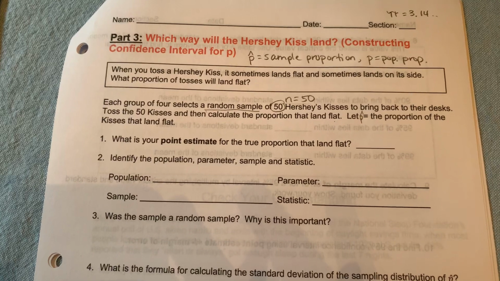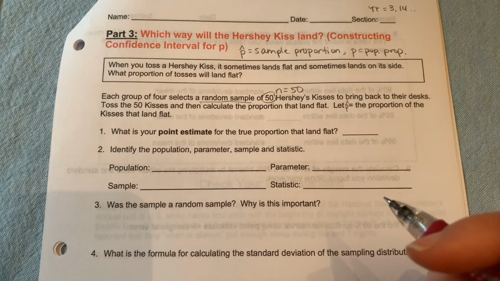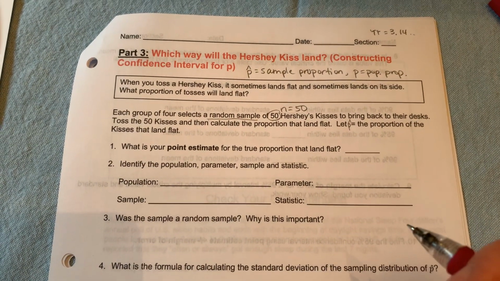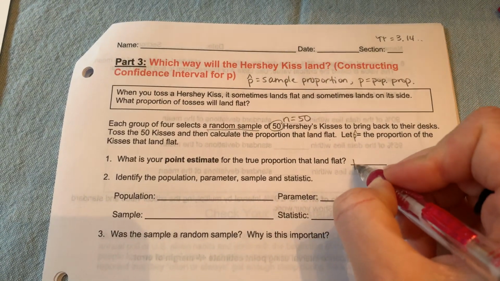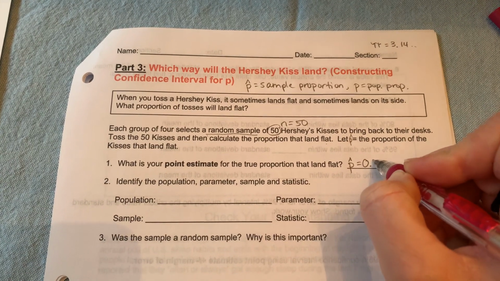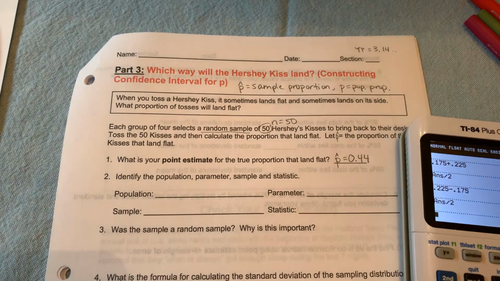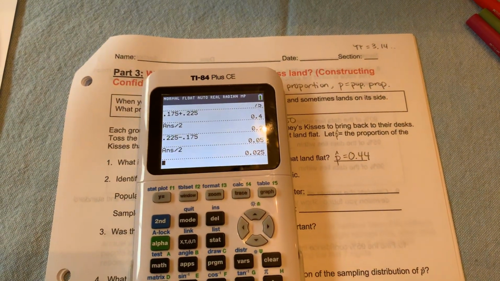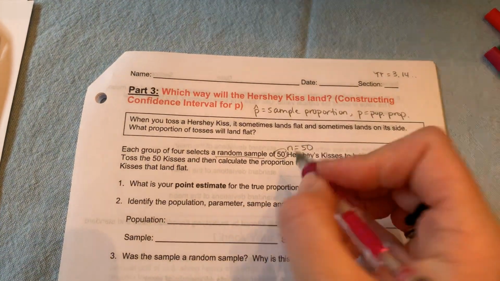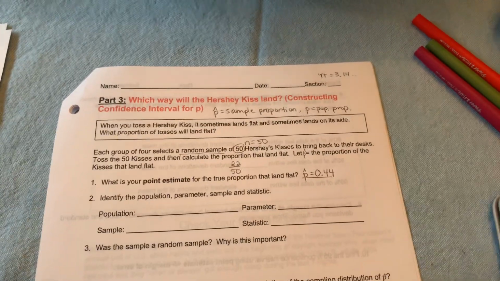It's the sample proportion. So let's say you did this. I'm using just some data from a class I did last year. So your point estimate would be your sample proportion. To find your point estimate, you would use your P hat value, and I got 0.44. Okay, so let's see. 0.44 of 50 would be 22. So that must have meant I got 22 out of my 50 candies to land flat.